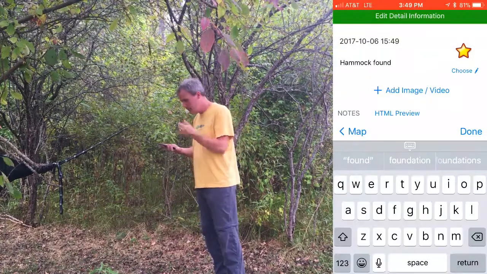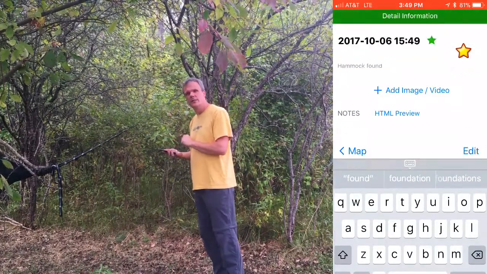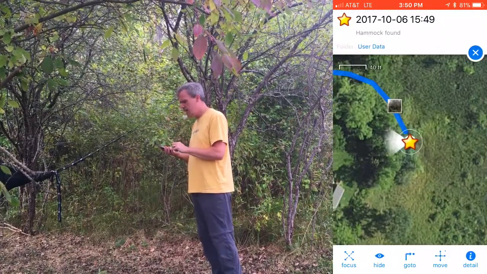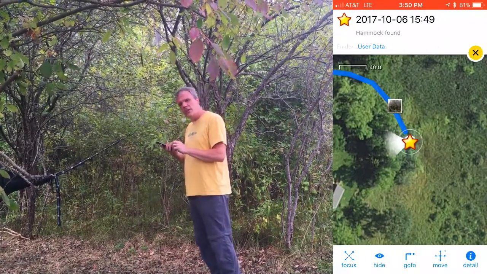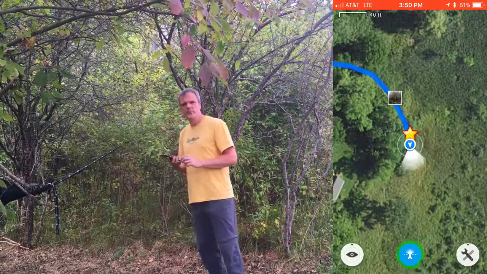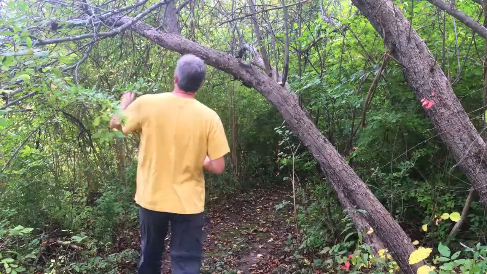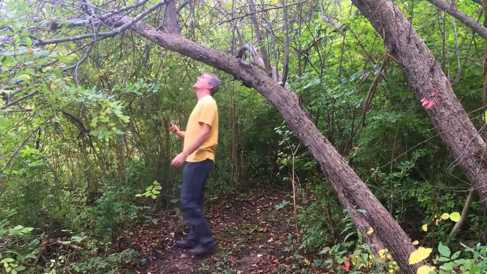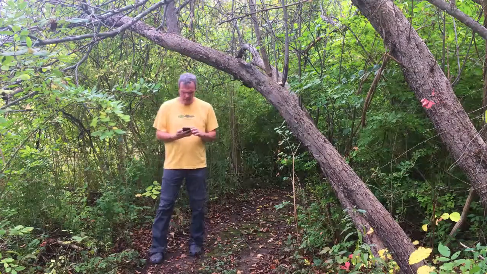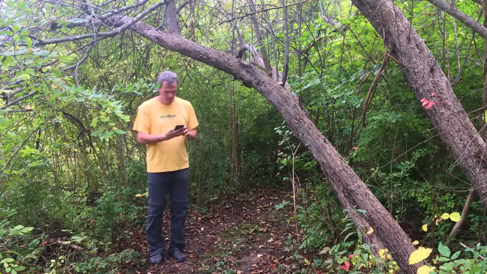And there we go. So once you're done, click on done, and it saves it. And then go ahead and click on the lower left-hand corner of the screen to the map little arrow, and we're done. Okay, so here's that last apple tree. So let's go ahead and add a photo waypoint of this.